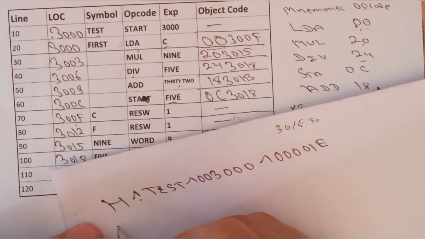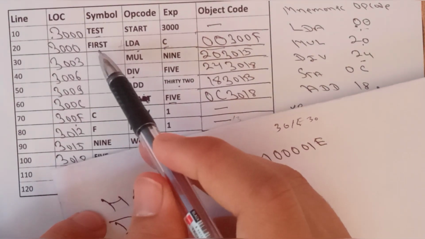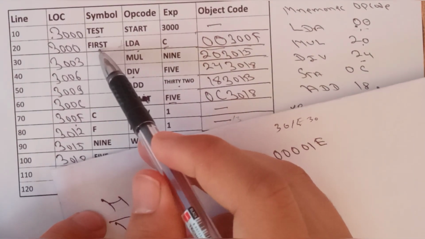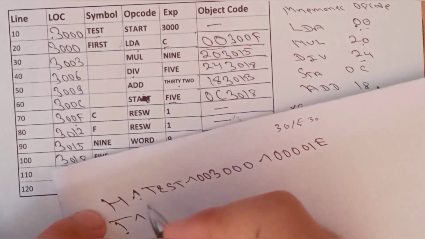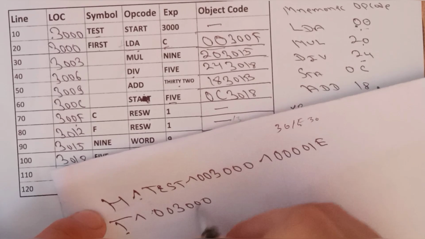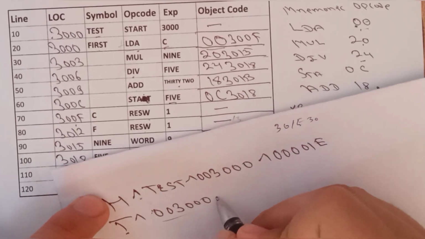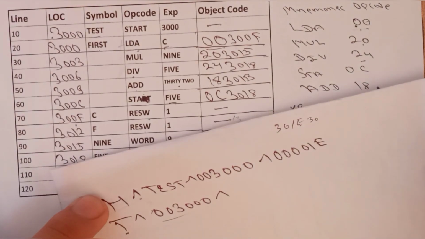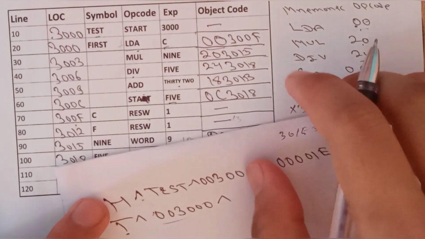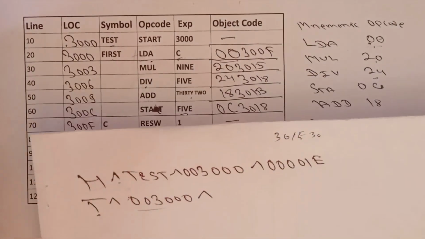Now in the text record, the address of the object code. So this is the starting address of the object code, okay? The starting address of this object code is 3000 again. 0 0 3. So totally 6 bits, that is 3 bytes. Now after that write the length of the object code in the record, that is, we have to count all these terms, okay?